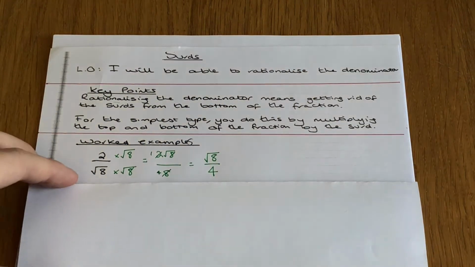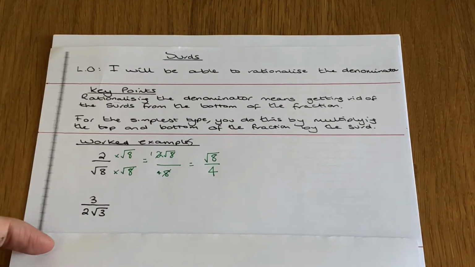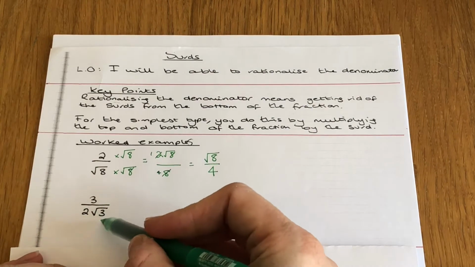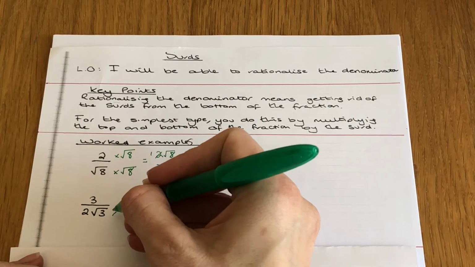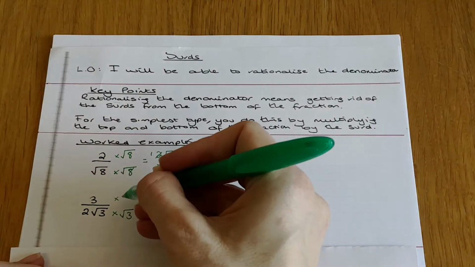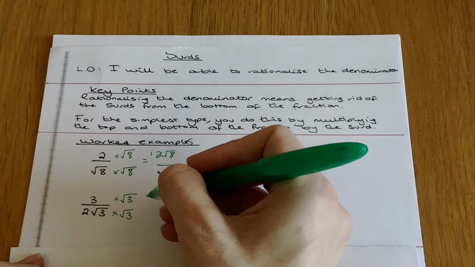Okay, I have another example for you here. I have 3 over 2 root 3. In order to get rid of the root 3 at the bottom, I times it by root 3. Now I don't have to times the whole thing by 2 root 3, I can just do the surd.